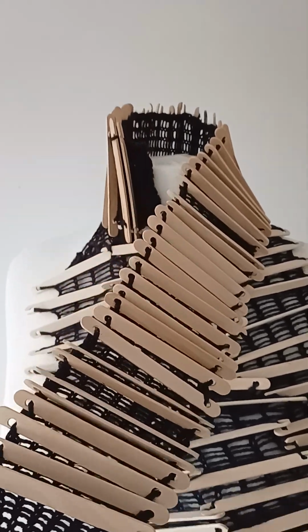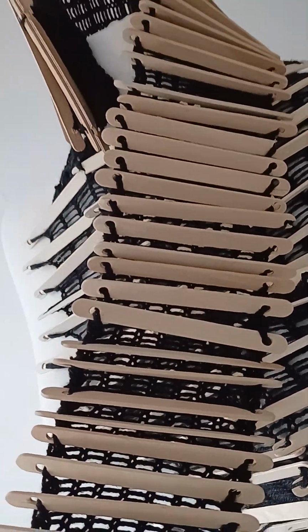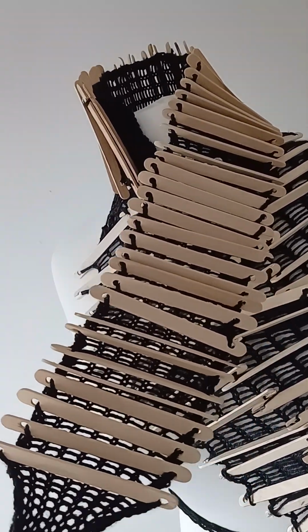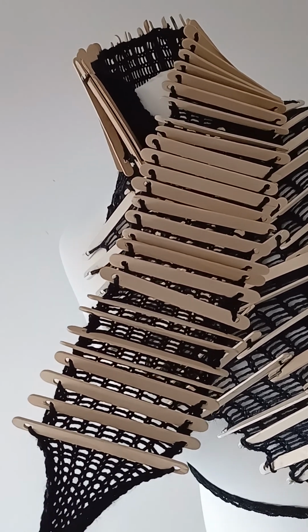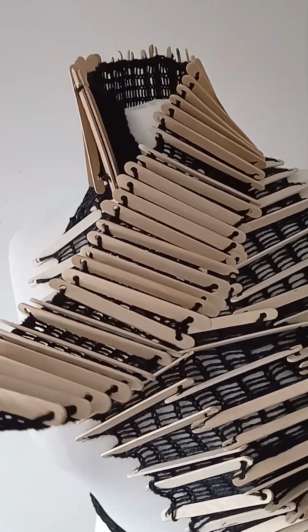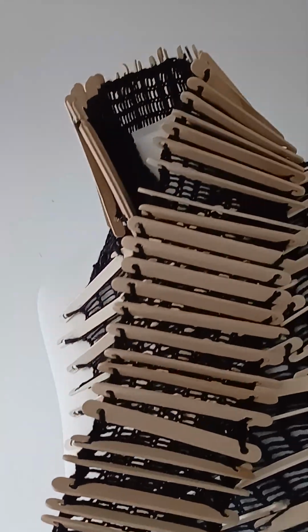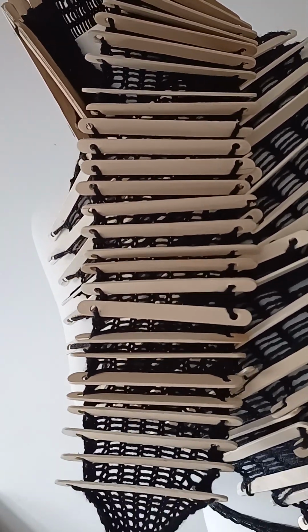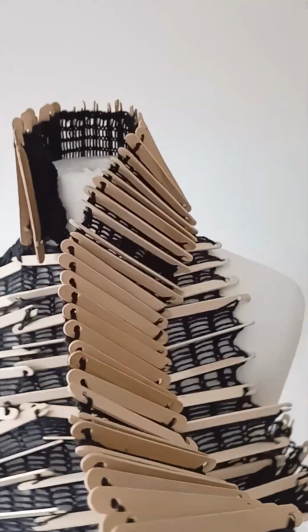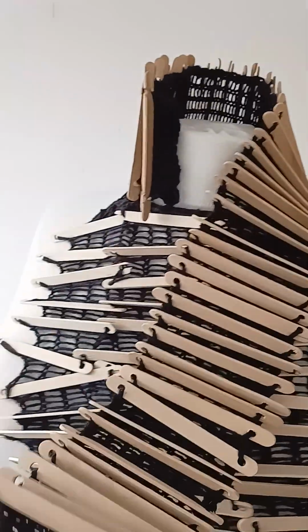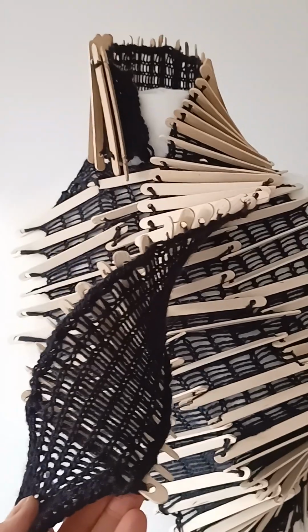Now the reason why I've stayed with mixed media and the knitting is because the knitting has acted as a concrete foundation for the wooden sticks, but it's also allowed me to make the knit flexible, and it's also started to investigate straight lines and curves of the line. So as we can see through here, I can twist and turn and manipulate this piece.